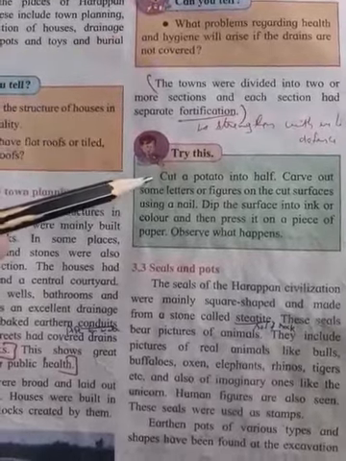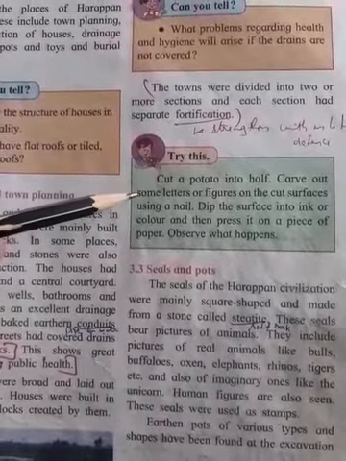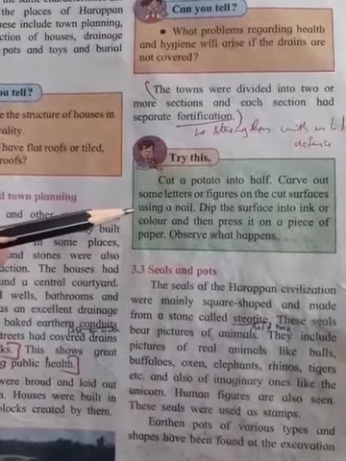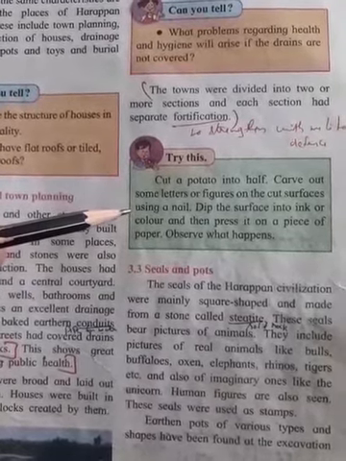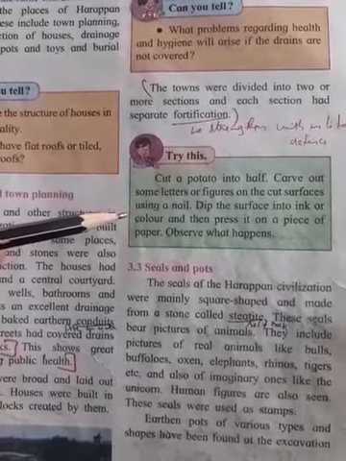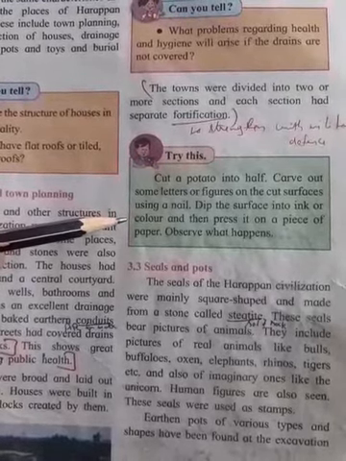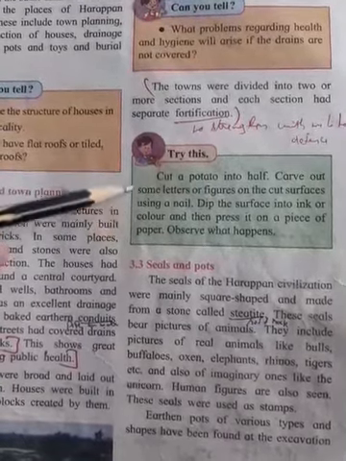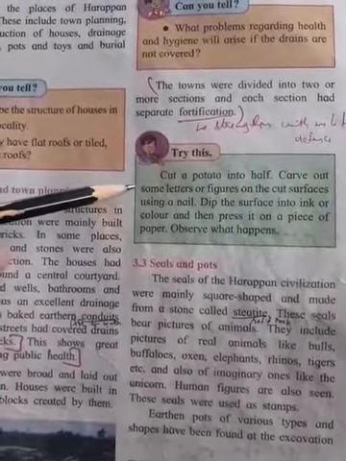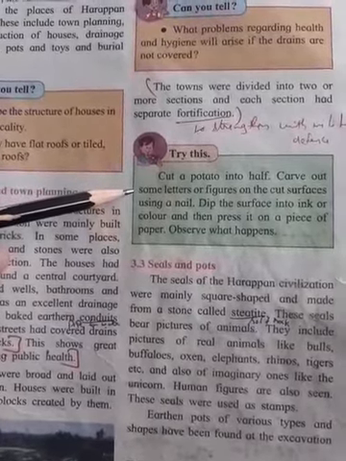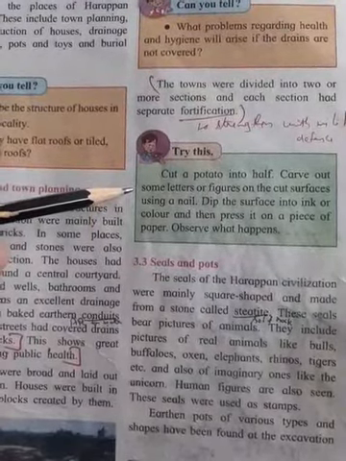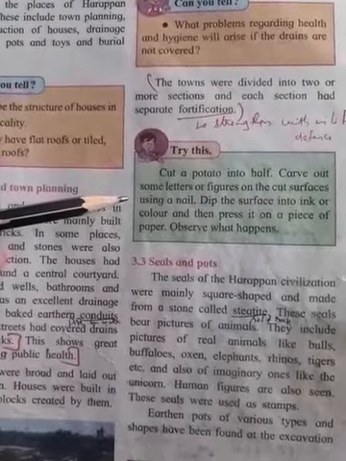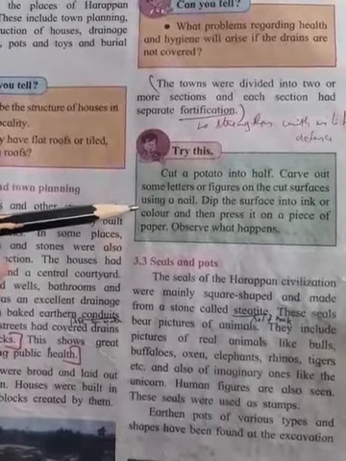Now here, try this: cut a potato into half, carve out some letters or figures on the cut surface using a nail. Dip the surface into ink or color and then press it on a piece of paper. Observe what happens. Very simple activity. The cut potato will work like a seal, or a stamp.